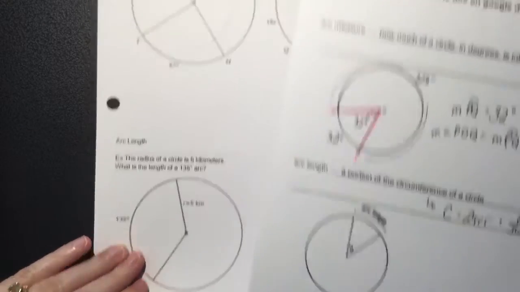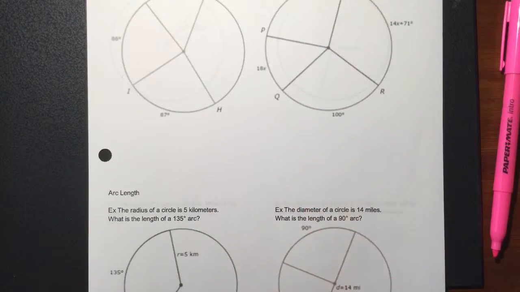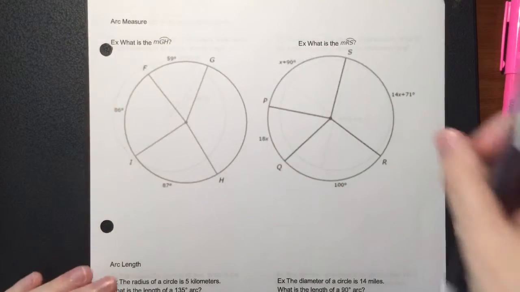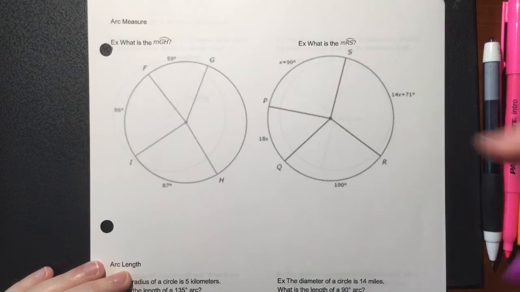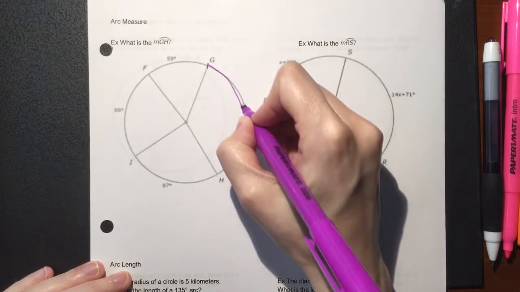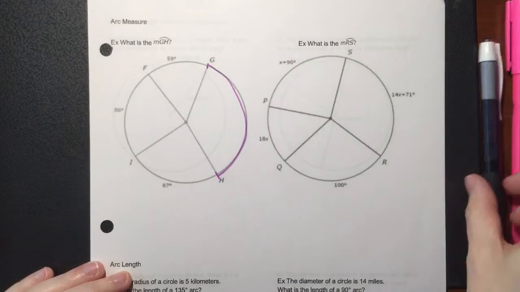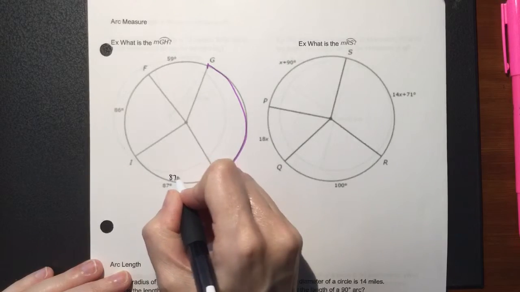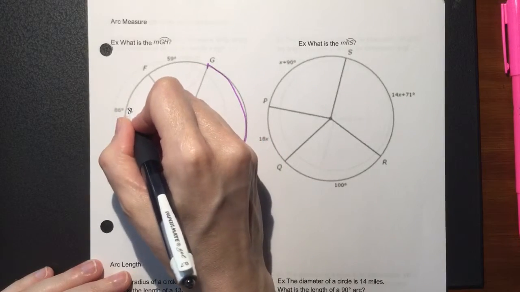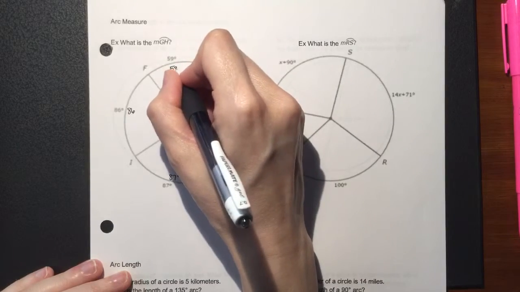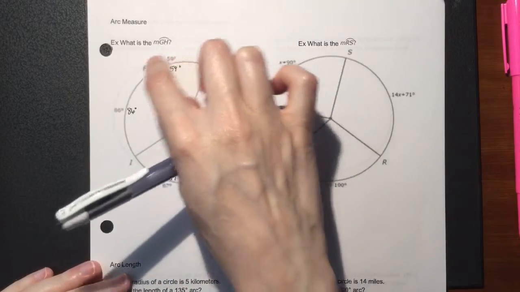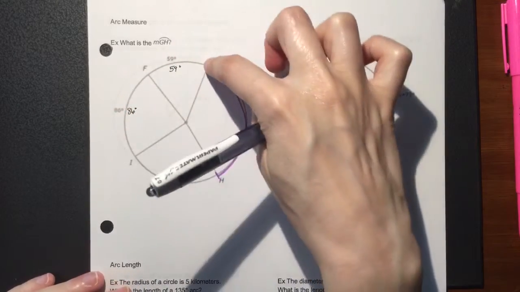So if we start trying these out, we're going to start off with a couple examples on arc measure. For arc measure, they want to know what is the measure of arc GH. If we look, arc GH goes from there to there. They tell us that the arc from I to H is 87, F to I is 86, and F to G is 59. So they give us all of the arc measures except this one right here.